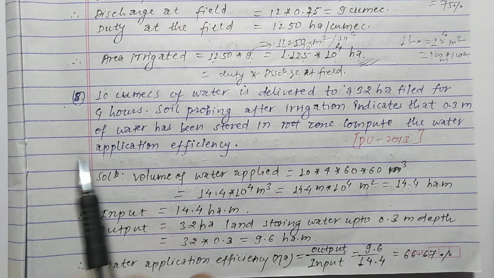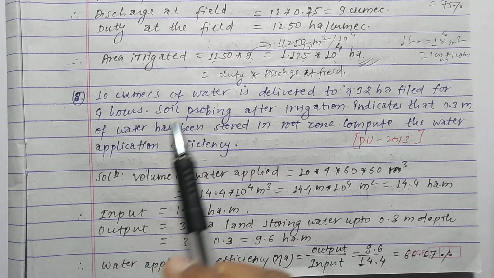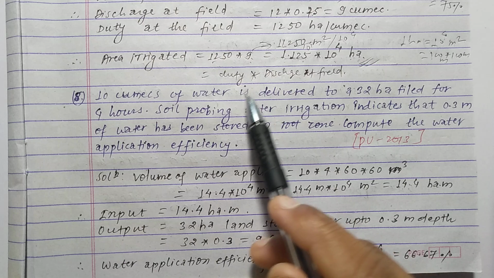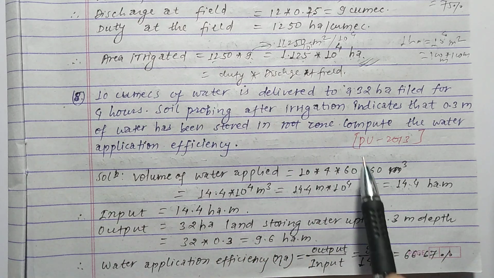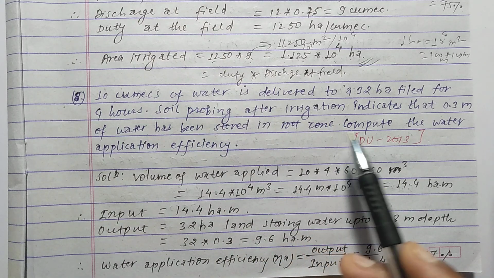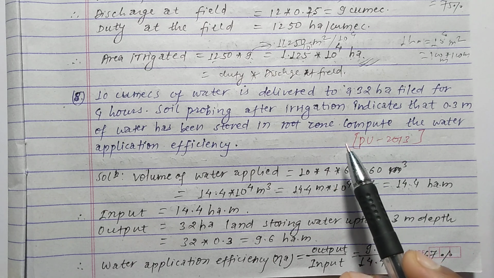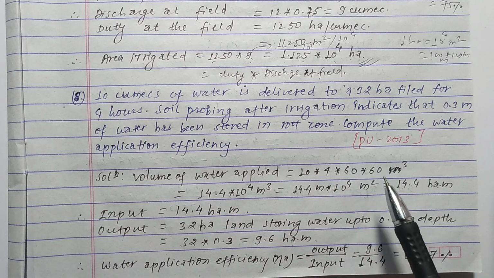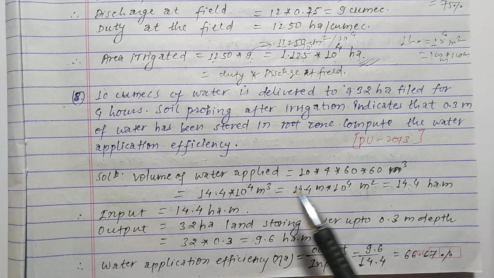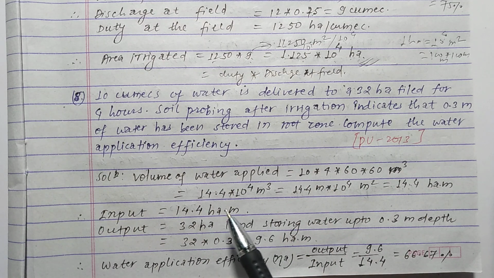Now we will start the 8th numerical of this chapter, and we have this question given over here. This question is also taken from the world question. So let's first see the question, then we will also see the solution of this numerical.